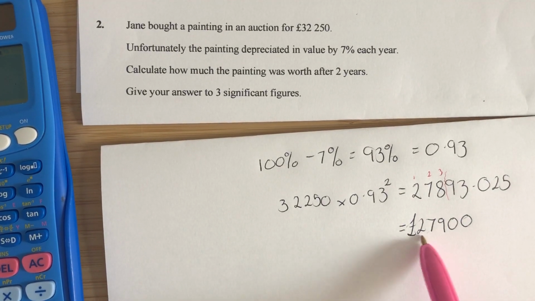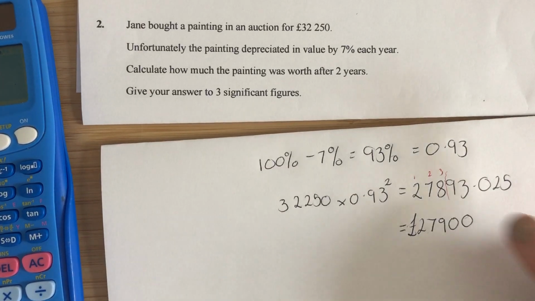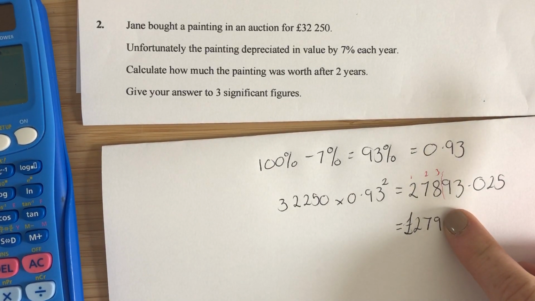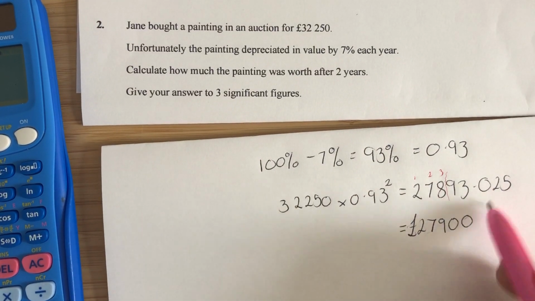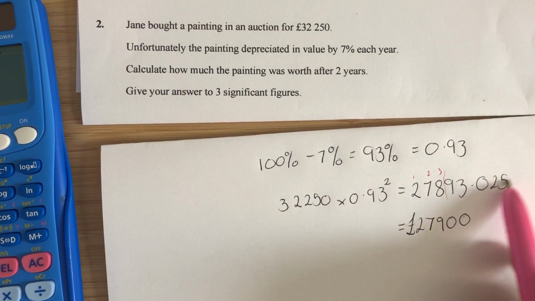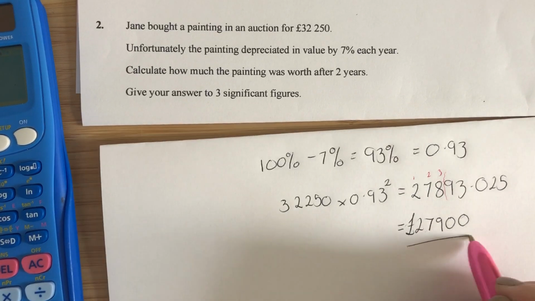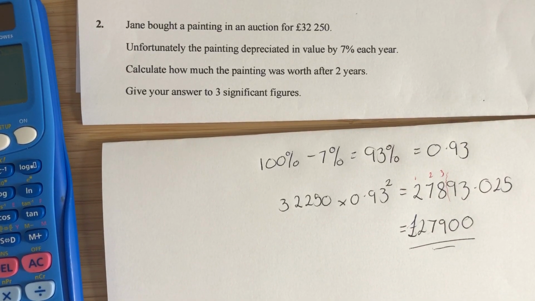27,893 is still quite close to 27,900. You couldn't just put the 3 significant figures, £279. We wouldn't be very close then. So make sure you put in your zeros as long as it's before the decimal place. Anything after you can leave out. And that's your answer. We're going to do one more.